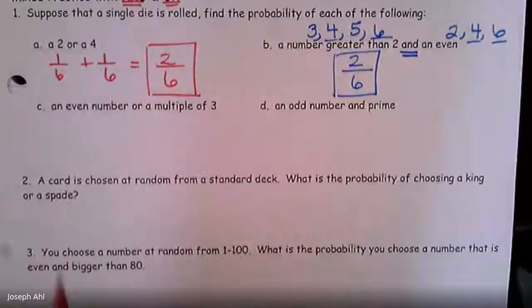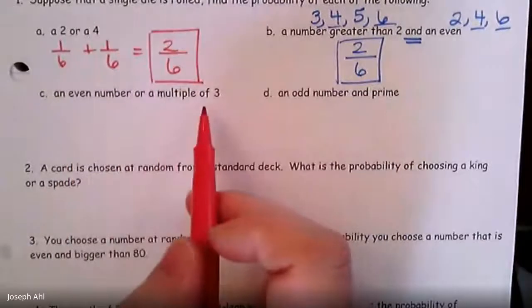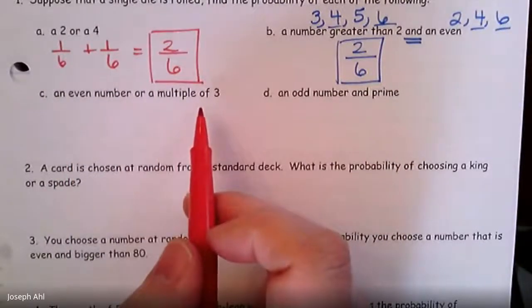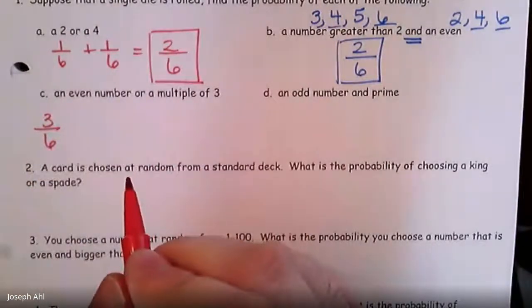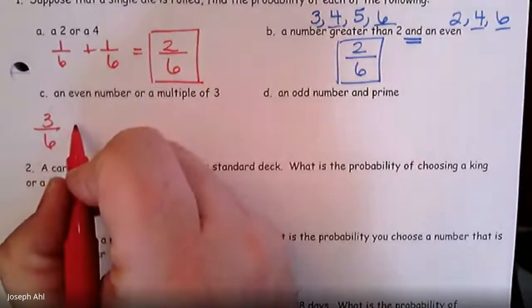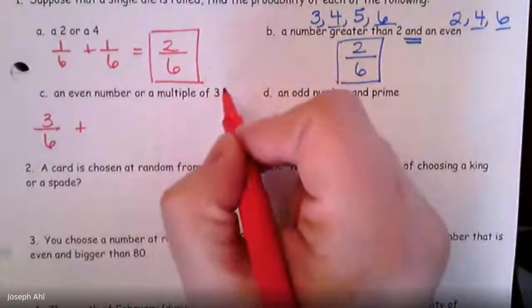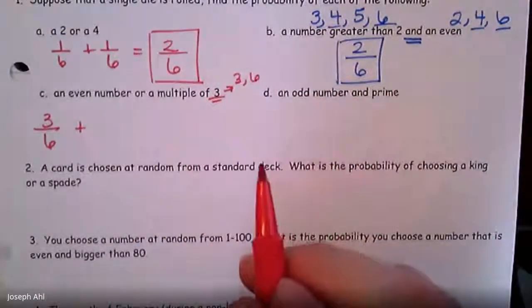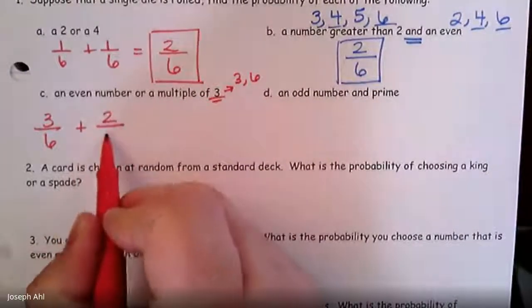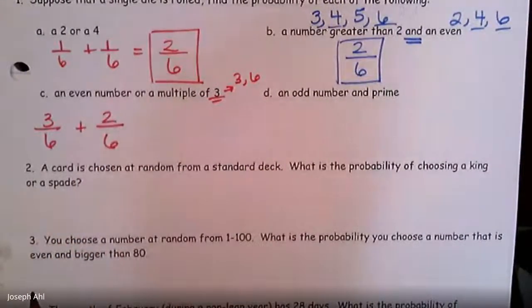Okay, moving on to part C, an even number or a multiple of 3. So even numbers, there are 3 out of 6, right? A multiple of 3, just be careful with that. The multiples of 3 on the die are 3 and 6. So there are 2 numbers out of 6 that are multiples of 3.